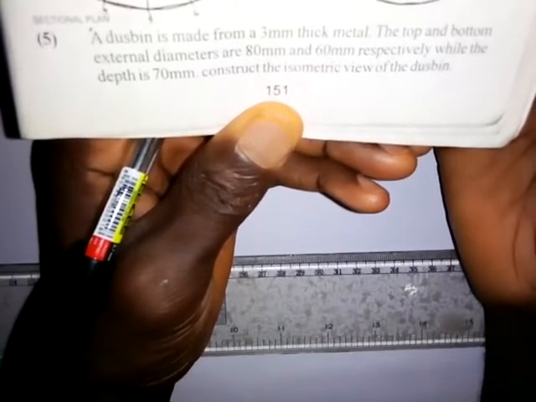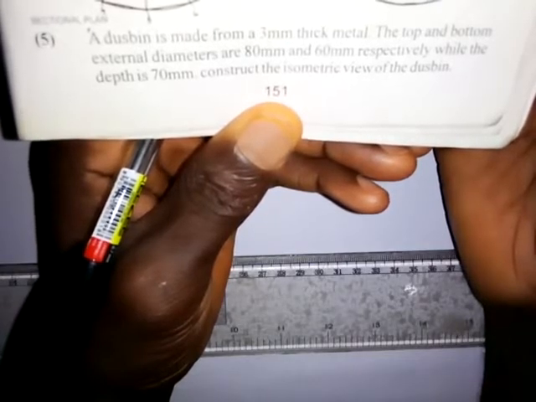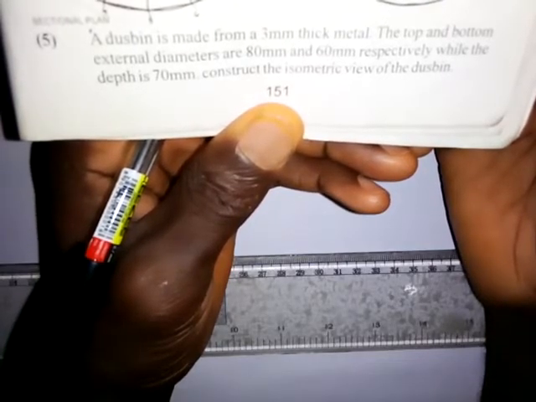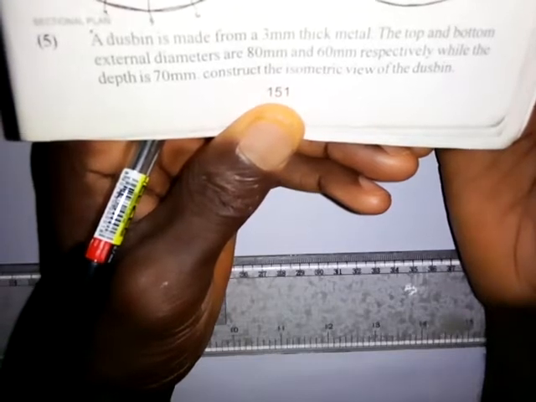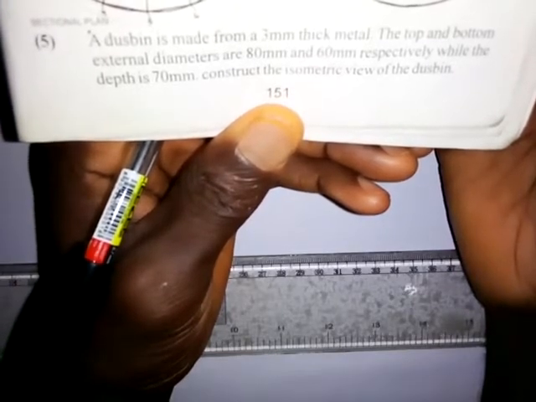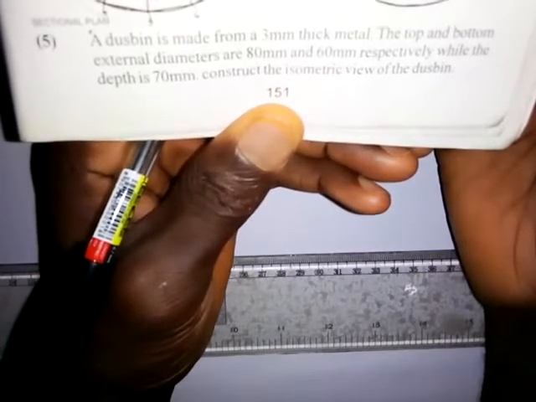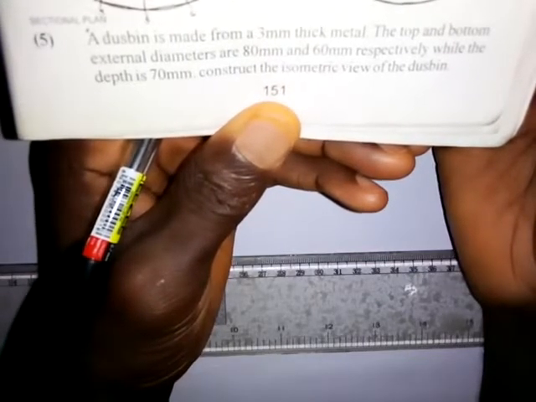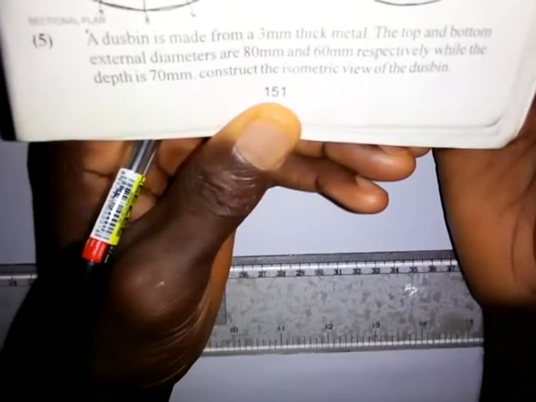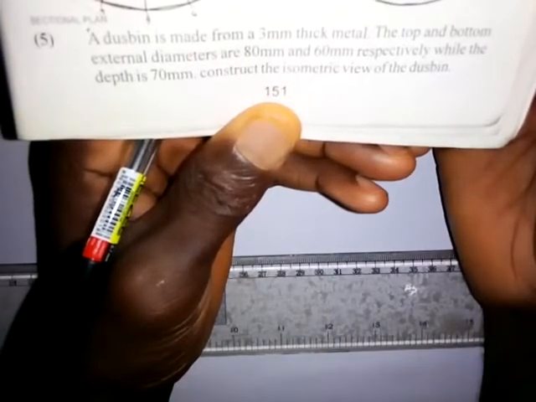So external diameters, that of the top is 80 mm and that of the bottom is 60 mm, and the depth or the height of the dustbin is 70 mm. So let's go and look at how this can be done.